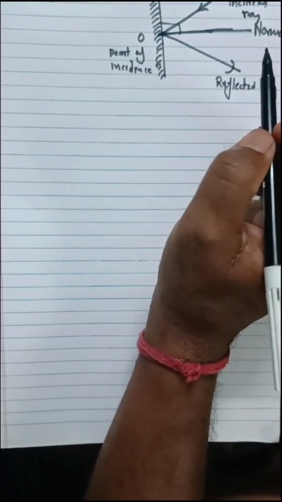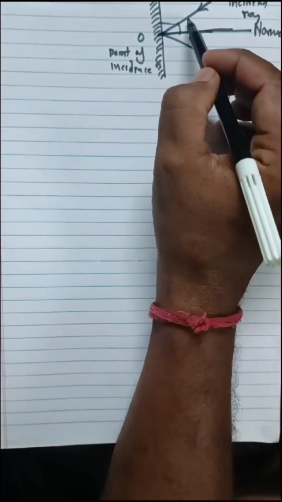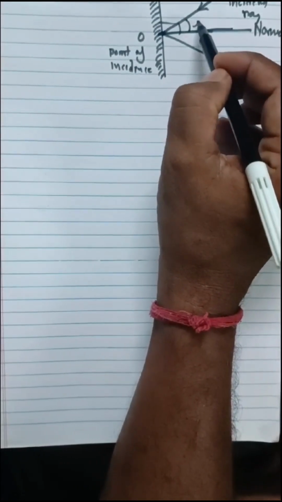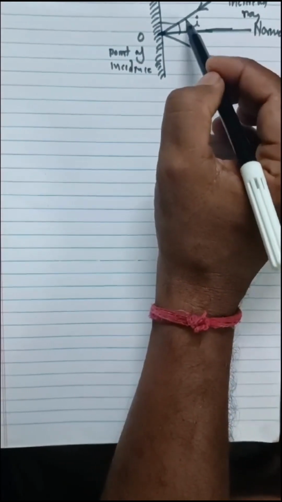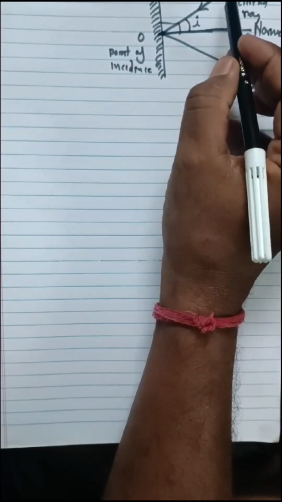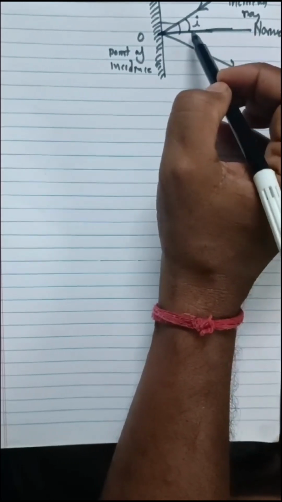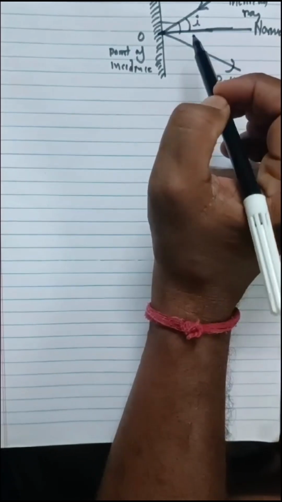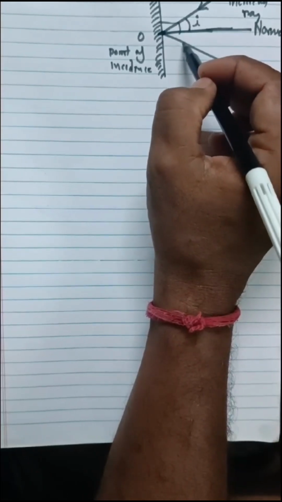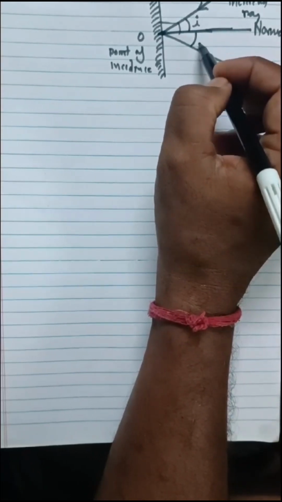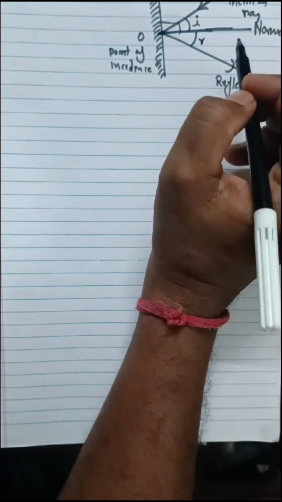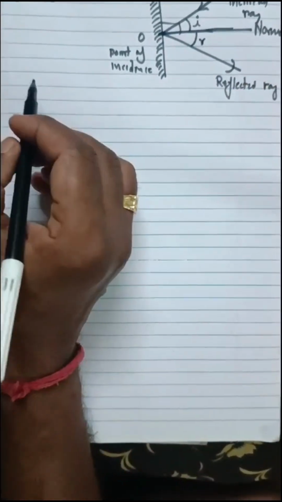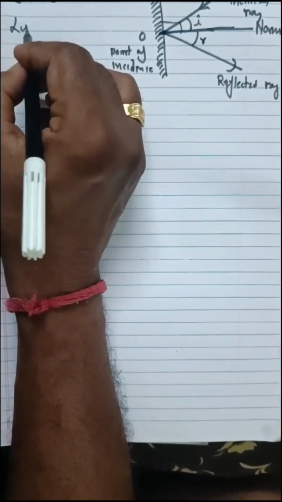First law of reflection says that angle of incidence. Now you can see where I have drawn it. The angle I have drawn between the incident ray and the normal is called the angle of incidence. And the same thing we do with the reflected ray and the normal, it is called the angle of reflection.